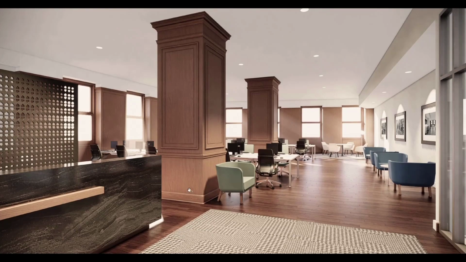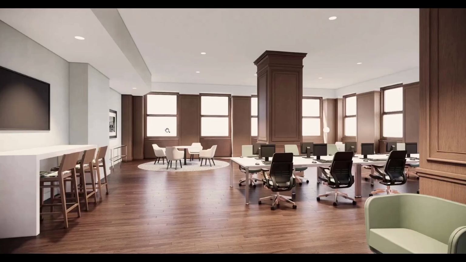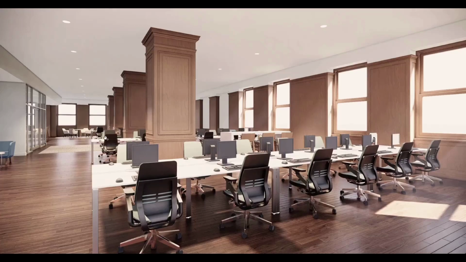So you can see all the columns that are throughout the space and all the ornate moldings and different unique profiles that all the moldings have. All right, but basically our goal for this assignment is going to be showing you how you can do something very similar in a very basic sort of space.